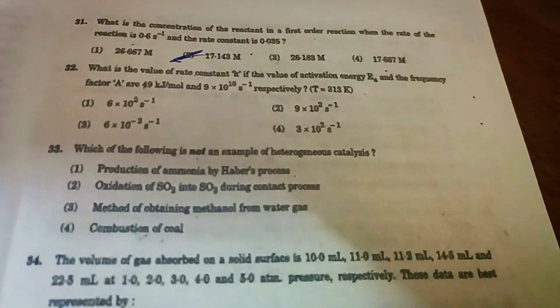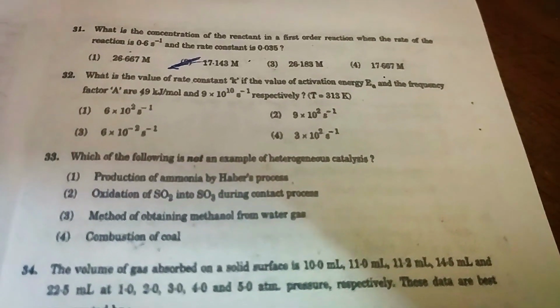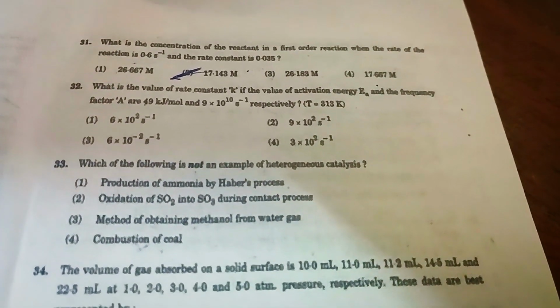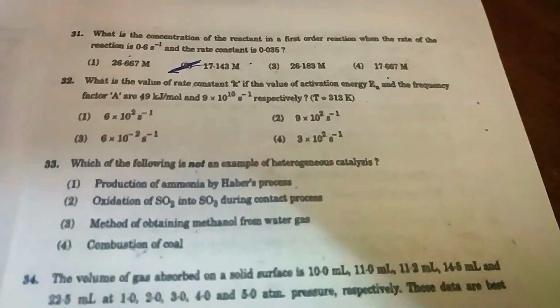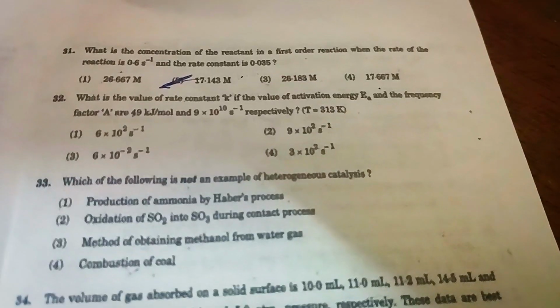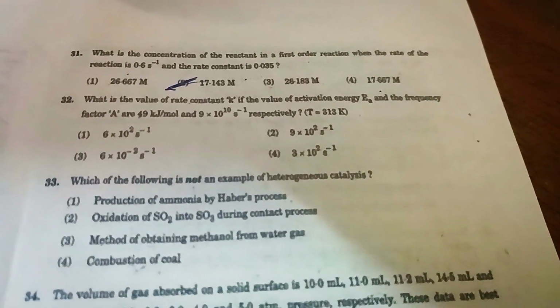Okay, next question 32. What is the value of the rate constant K if the activation energy EA and the frequency factor A are 49 kilojoule per mole and 9 into 10 raised to 10 respectively?